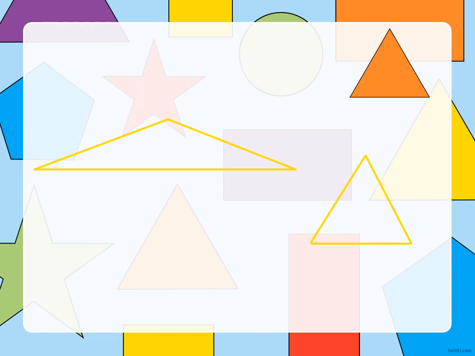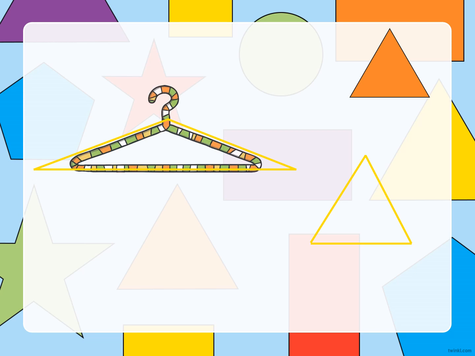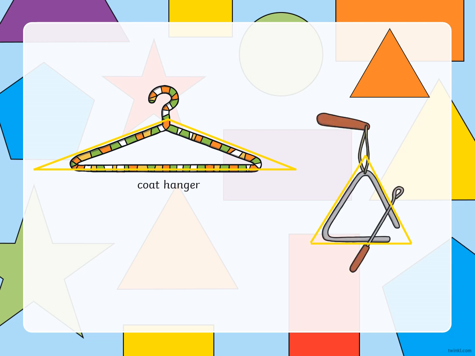Okay, guys. I love this shape. What do we call this shape? Let's see some objects that are this shape. Oh, hangers. I hadn't thought about that one. A coat hanger. Yep, you can see the inside of a coat hanger is this shape. Oh, and you know what shape this is. It's a triangle. A triangle.